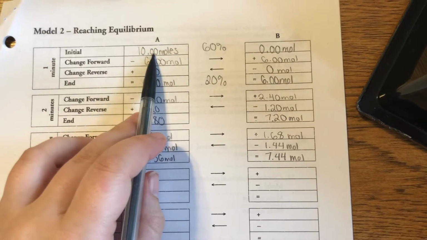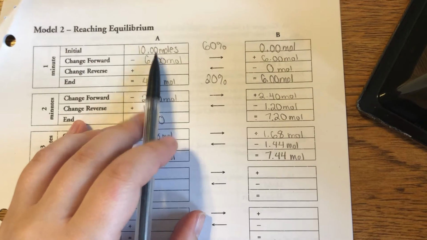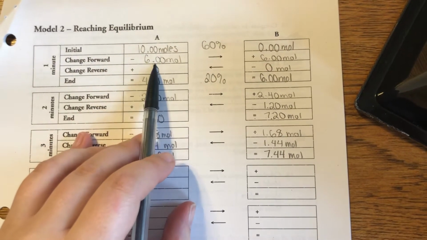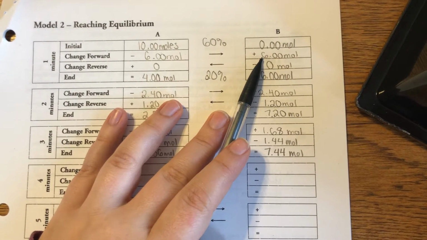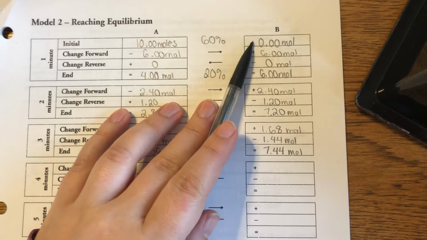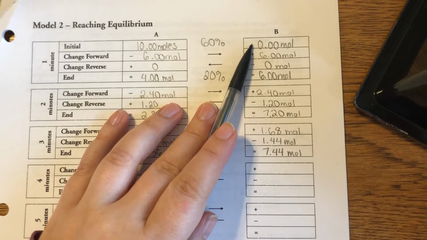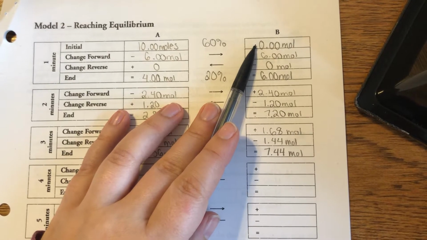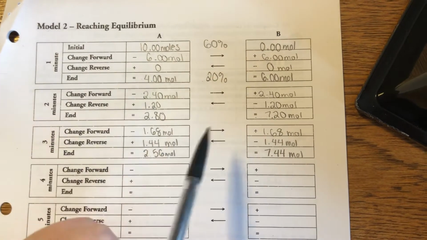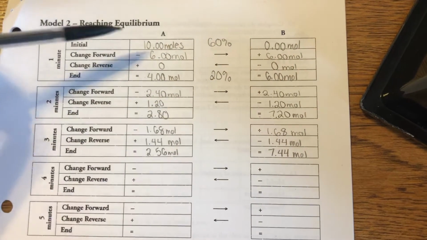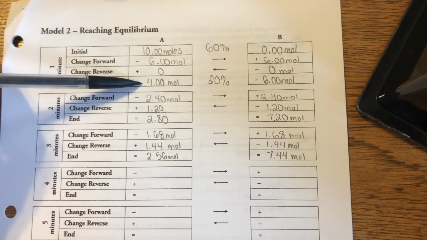So the way you find that is you find 60% of 10. And to do that, you're going to take 10 times 0.6, and you'll see that you get 6 moles of A that's going to turn into B. And then you're going to look, okay, if I'm starting with 0 moles of B and 20% of that is going to turn into A, if I have 0 moles, I'm going to make 0 moles. So in the end, after 1 minute of this, I'm going to have 10 moles minus the 6 that turned into B for a total of 4 moles of substance A.